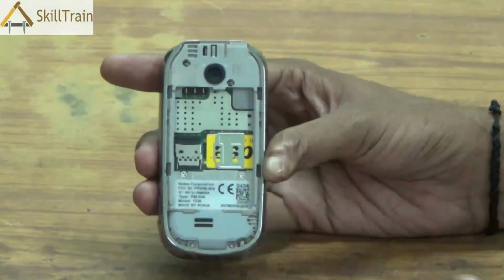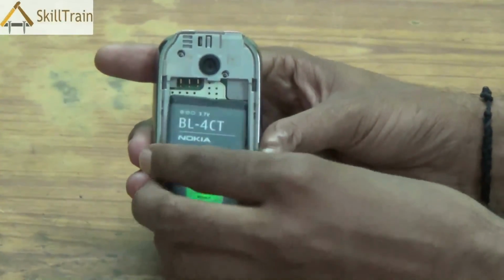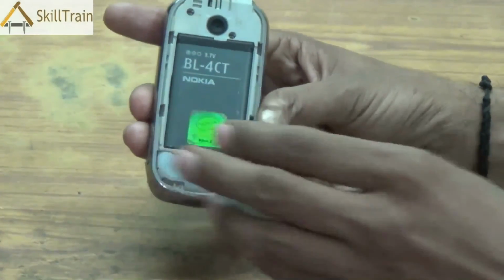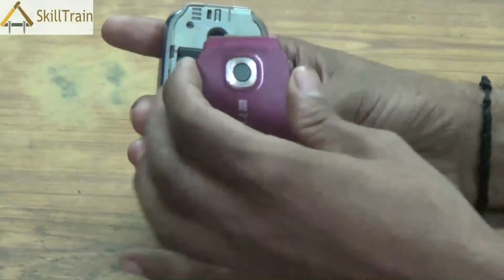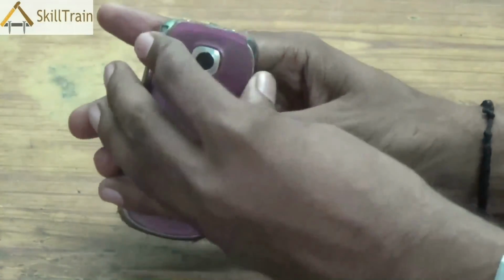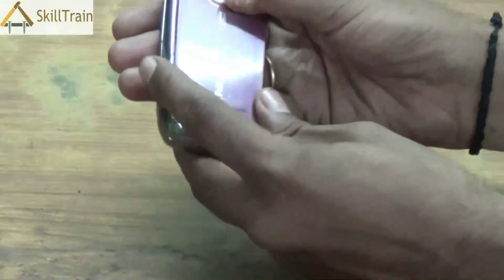Now let's place the battery back. Ensure that the battery is placed in the right position, aligning it with the plus and minus points. Once the battery is placed, place the back cover firmly at the back, press it slightly so that it locks into its position.